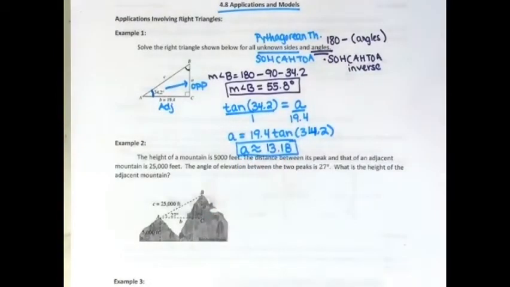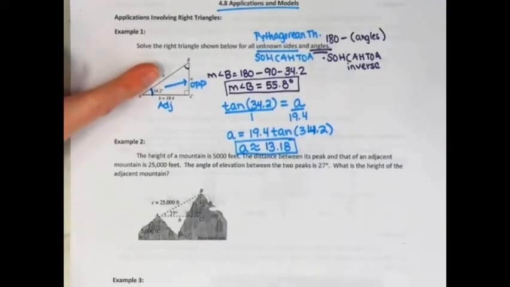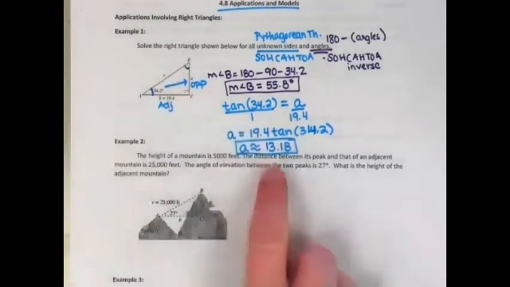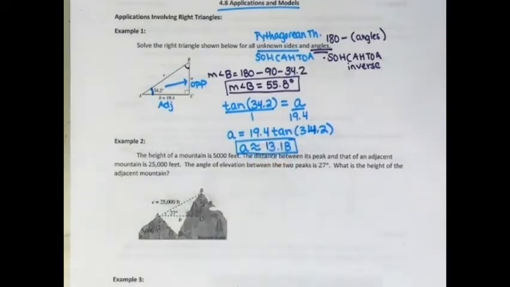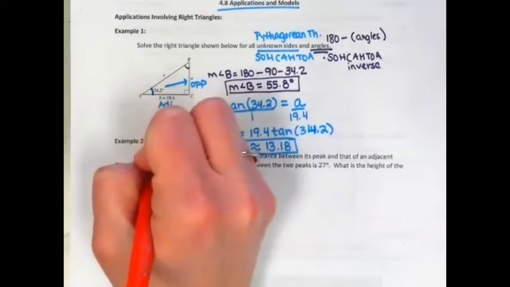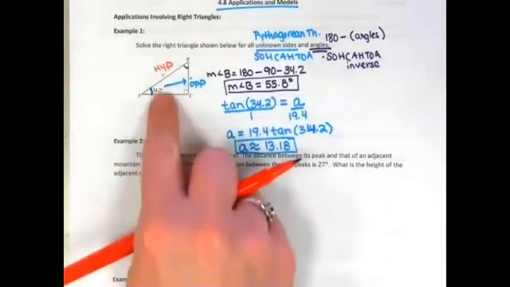All right. Now, when I go to find C here, do I want to use the side of A? No. Why? Because I rounded A, right? If I'm going to use A, I would actually have to use the exact answer of 19.4 times the tangent of 34.2. That sounds more confusing, doesn't it? So let's go ahead and find C using our B. So B again is my adjacent side. And then what is C? My hypotenuse.